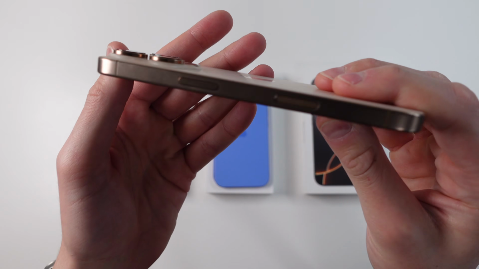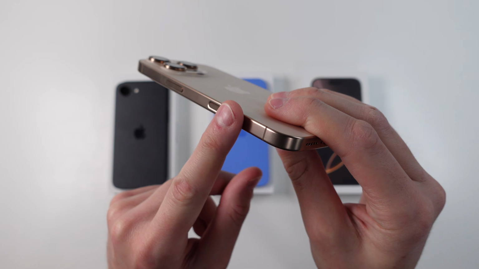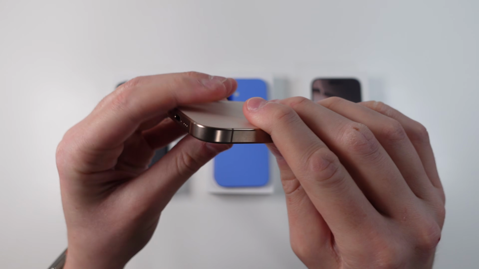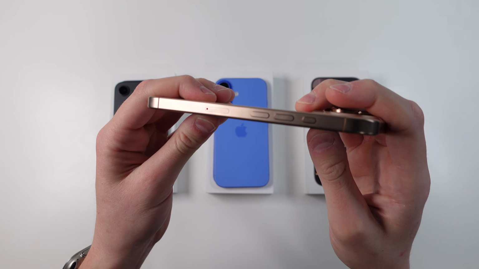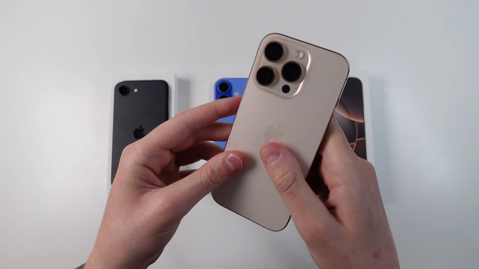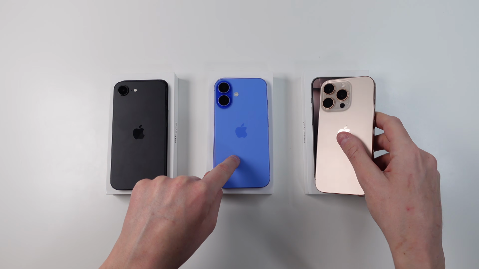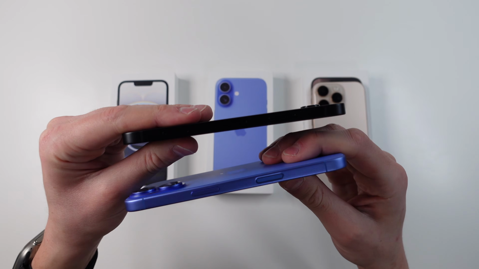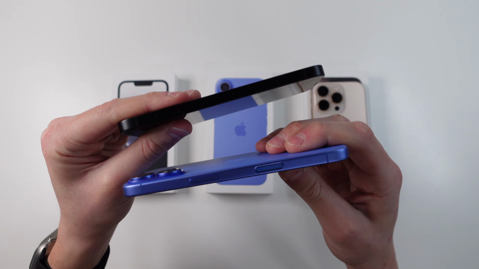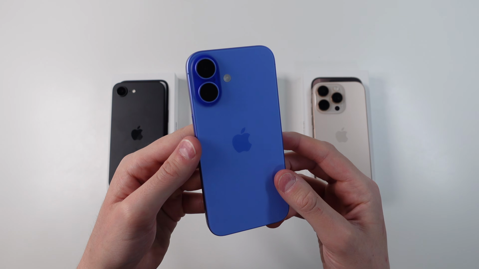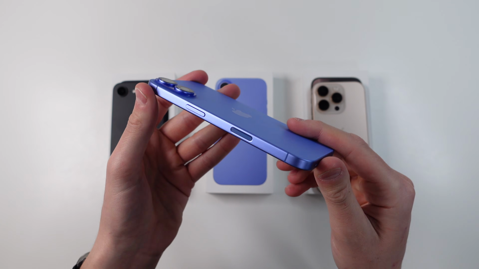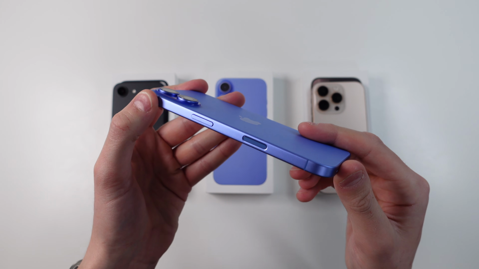Another thing for the physical build is the iPhone 16 Pro is made out of titanium. You can't really see it because it is the exact same texture as the aluminum. Titanium is known to be a little bit stronger than aluminum, so just keep that in mind if you are using the Pro and you drop it. It may be a little bit more durable than the aluminum on these two phones. However, when you look at the aluminum rails, these phones still look absolutely gorgeous. And to be honest with you, because of the colors available on the iPhone 16, I actually like the way this looks compared to the titanium on the Pro.